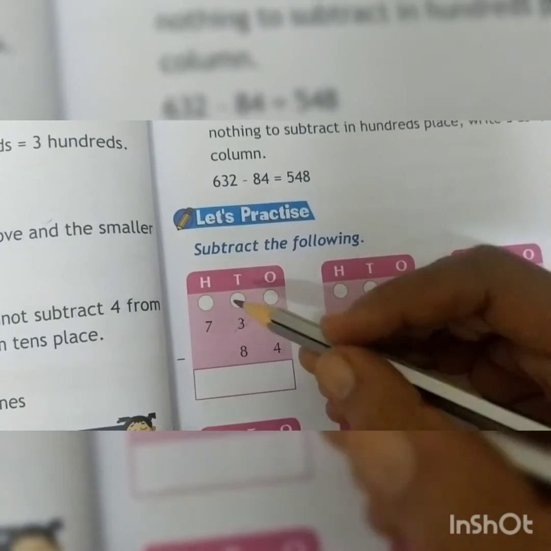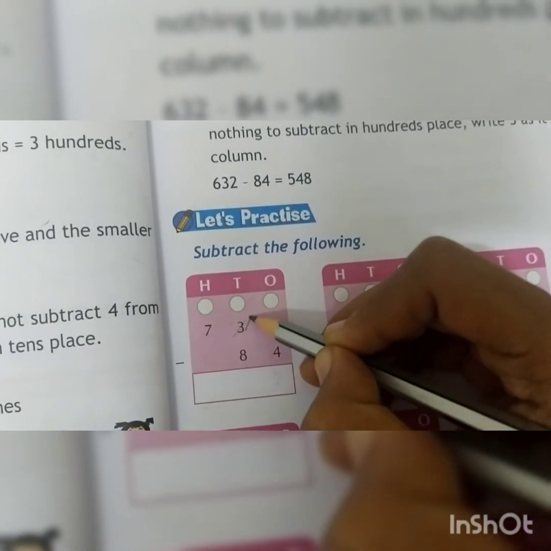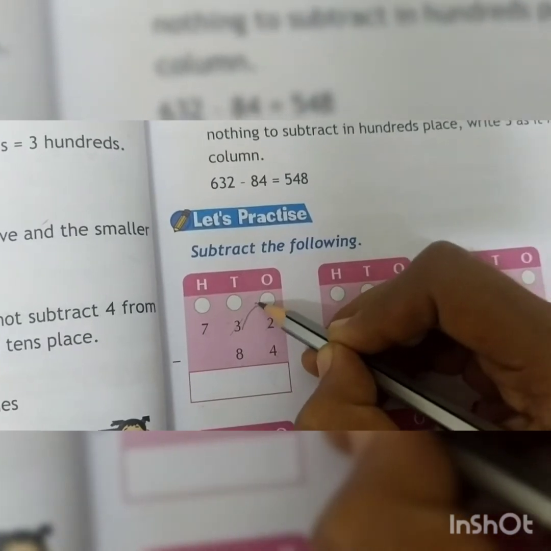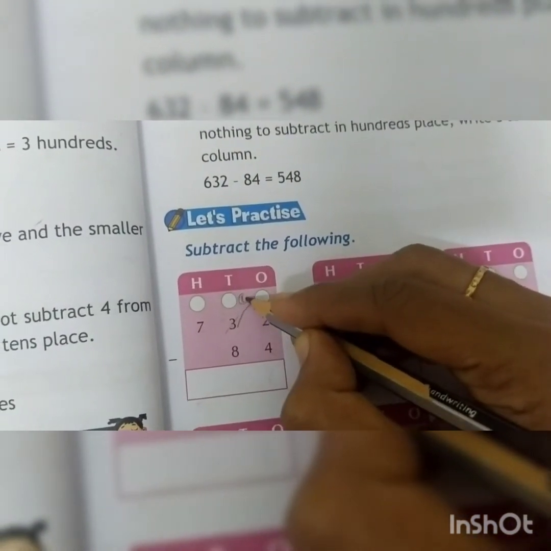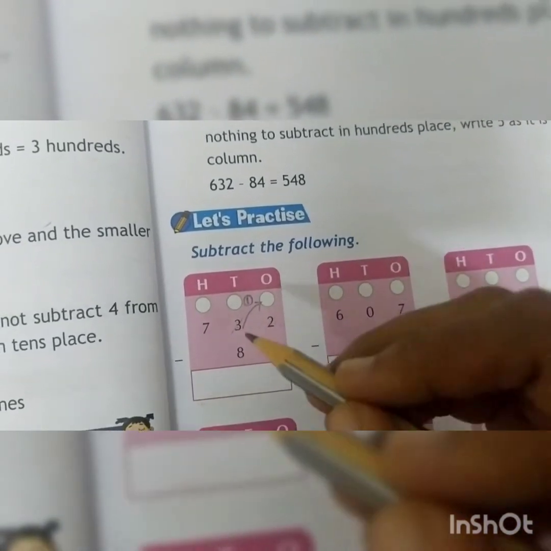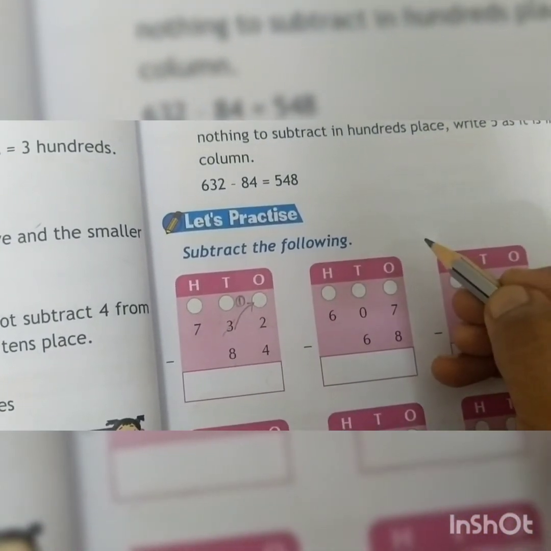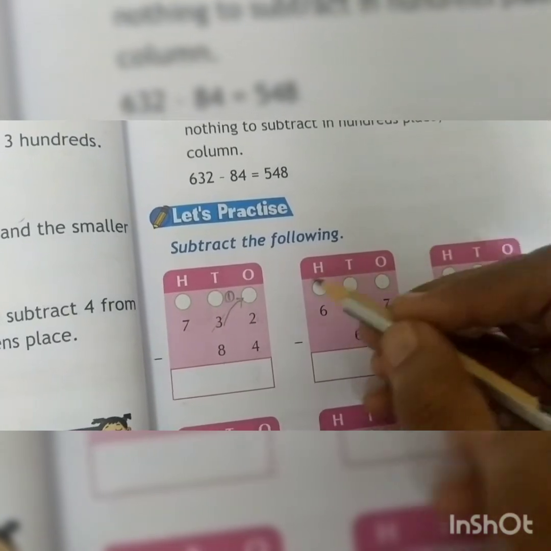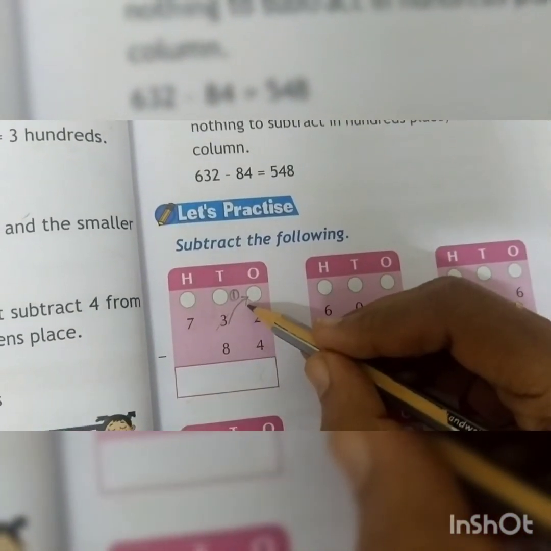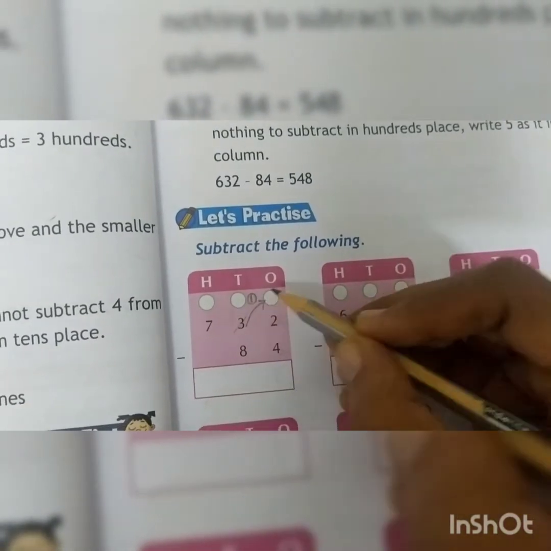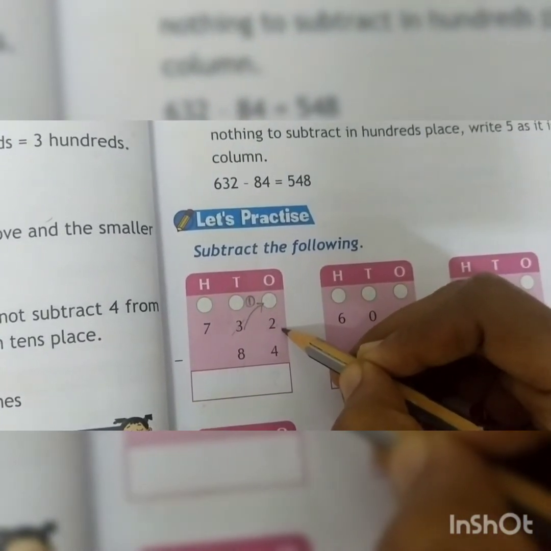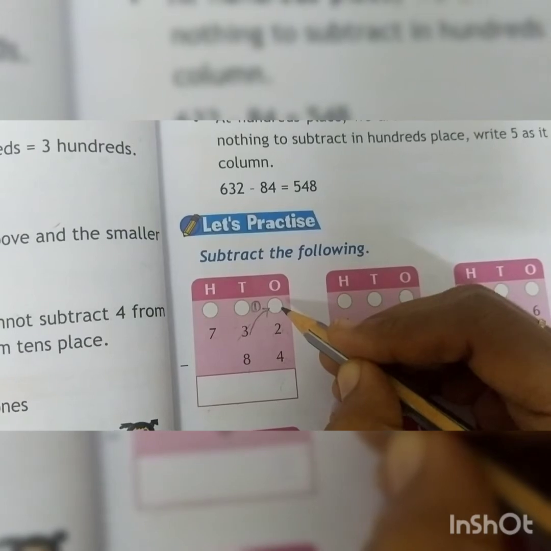So here we borrow 1 tens from tens place. 1 tens is equal to 10 ones. 10 ones plus 2 ones is equal to 12 ones.